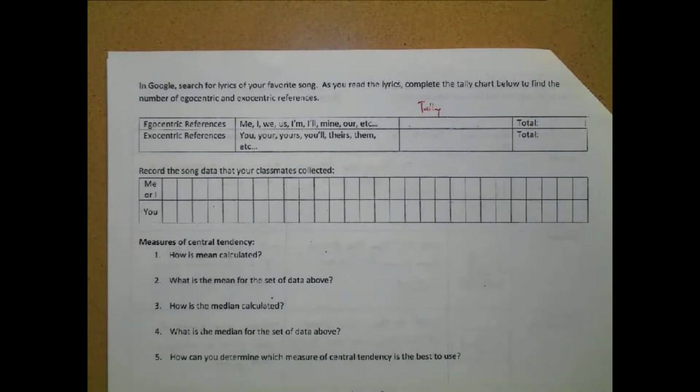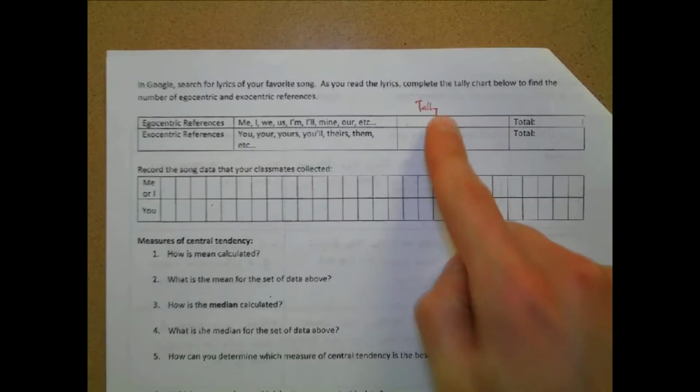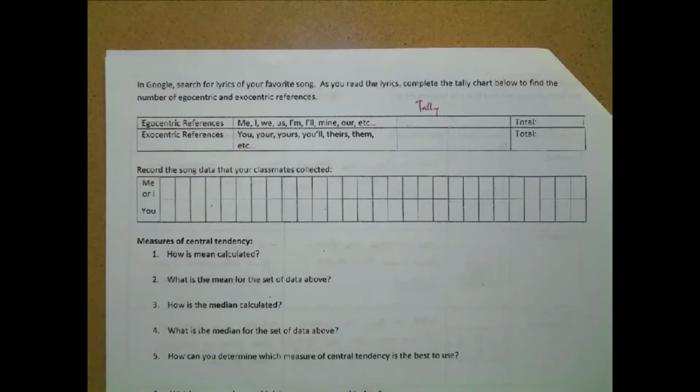If there's no lyrics, then please pick a song with lyrics. Well, some jazz songs have singing, so you can pick one of those. Instrumental, you don't need to write the song down. Just come up with a tally for the number of egocentric, that is referring to the singer themselves, or exocentric, the number that are referring out to someone else.